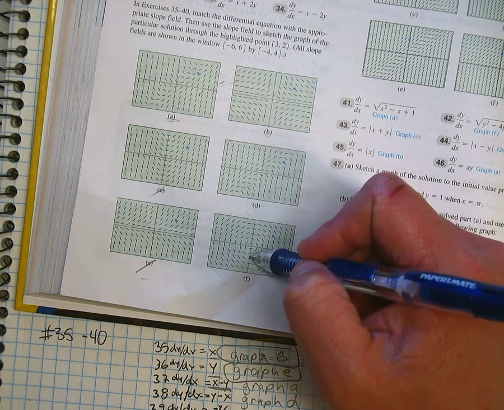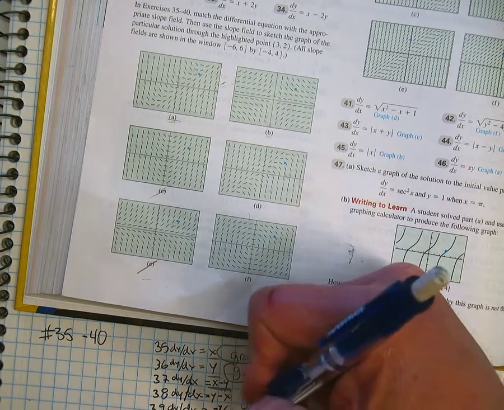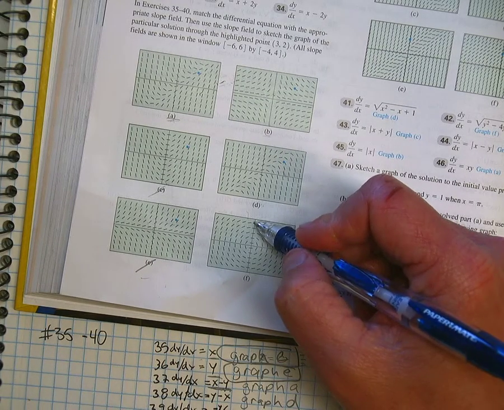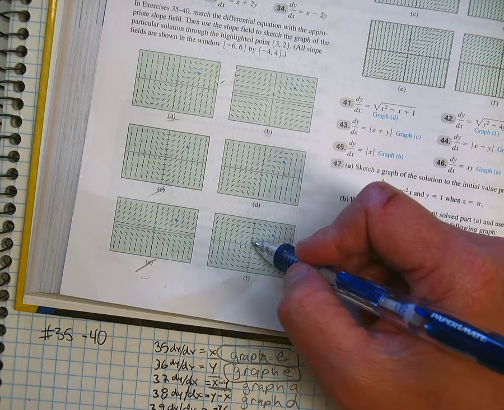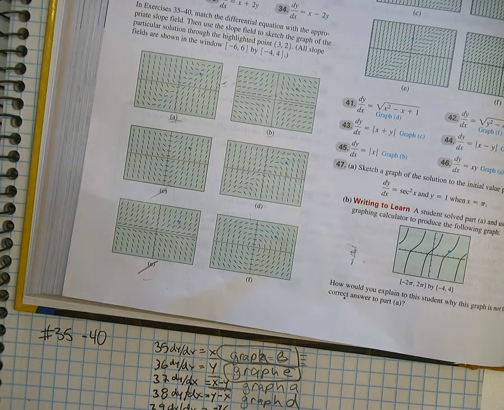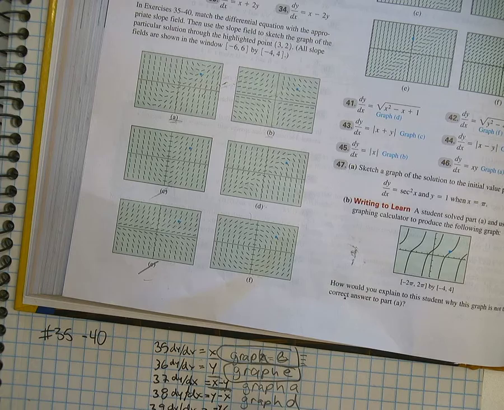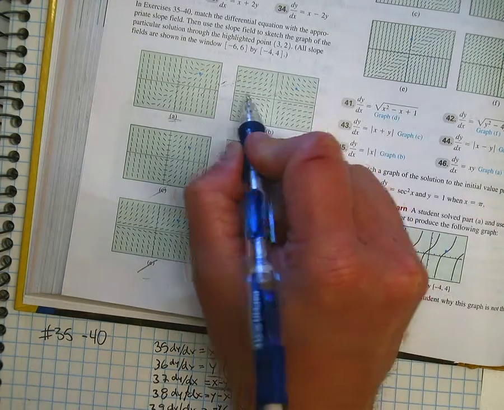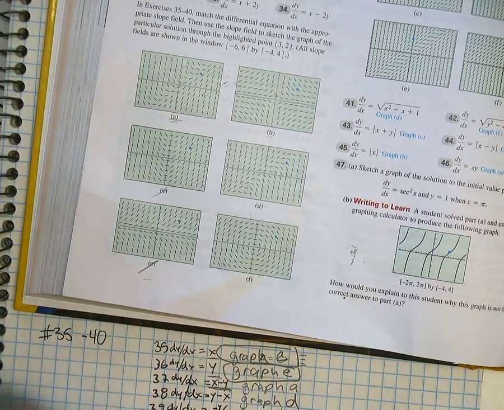So if we look at our problem number 40, it says negative x over y. Right there, negative 0 over any y value is always going to give us a slope of 0. So I would say that that's graph F, which leaves us with this one as graph B. And that's that right there. So see how the horizontal lines are all there when y equals 0?